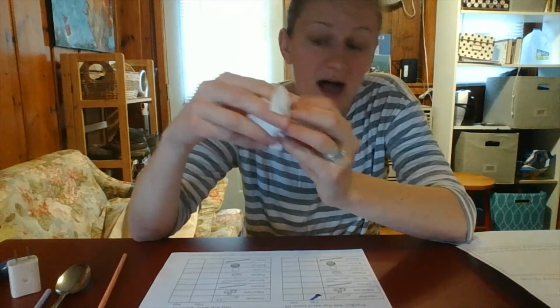It could be nice and flat. It could look like this. It could be all crumpled up. Either way, it's still a Kleenex. I wonder, is yours crumpled or is yours flat? You'll have to make your prediction. Maybe thinking about those things about the Kleenex, if it's crumpled or flat.